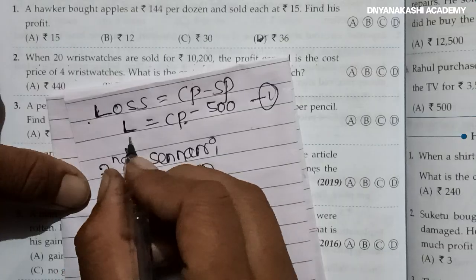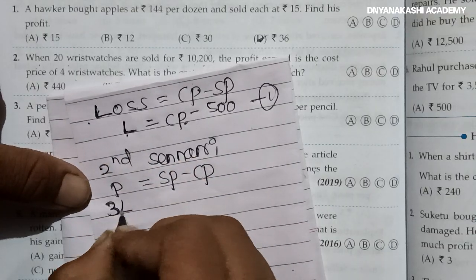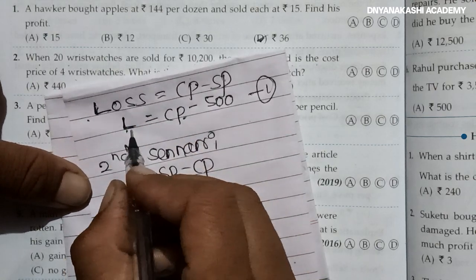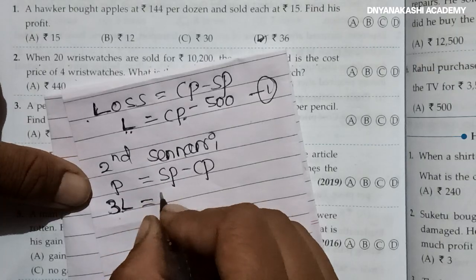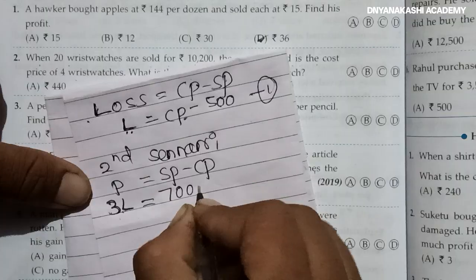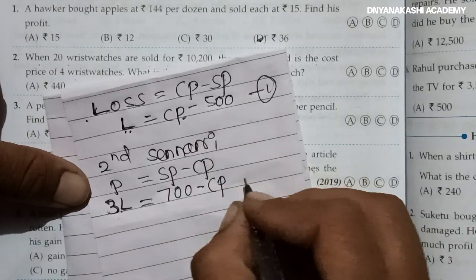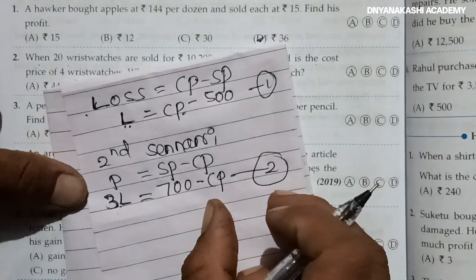Profit is 3 times the loss, it means 3L. The selling price is 700. The cost price we don't know, that's why we write CP. This is equation number 2.